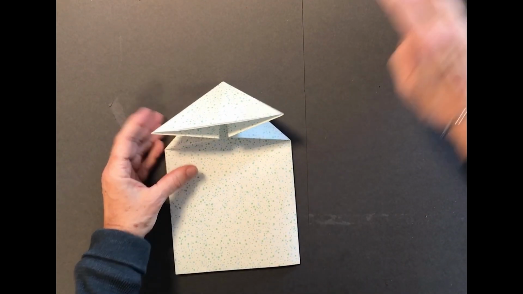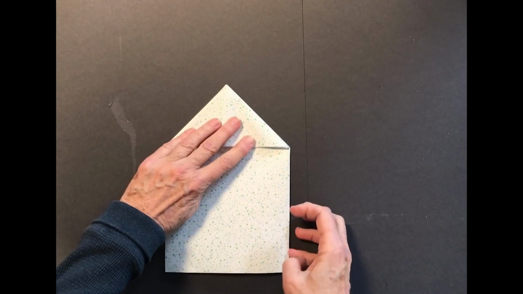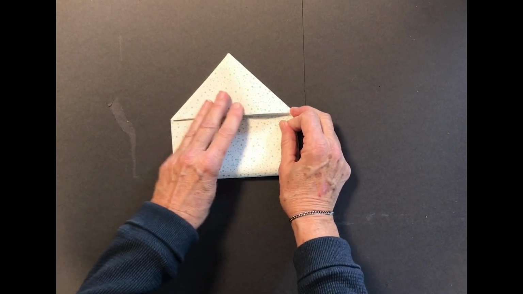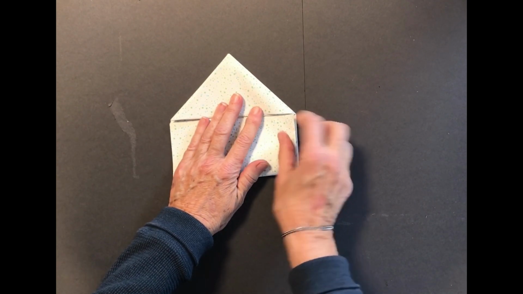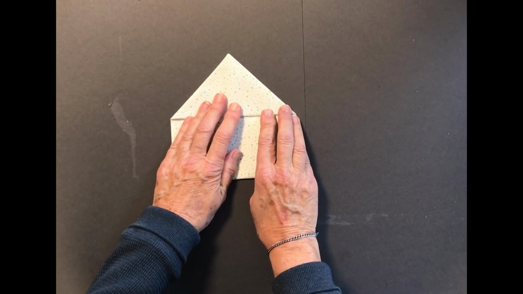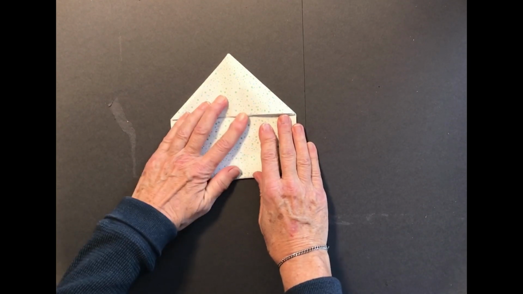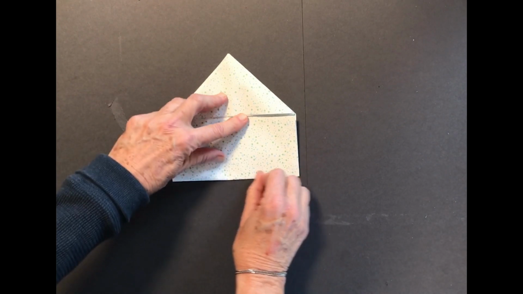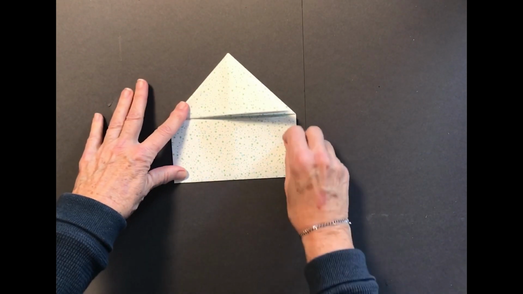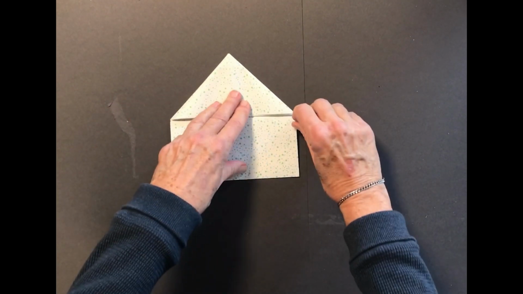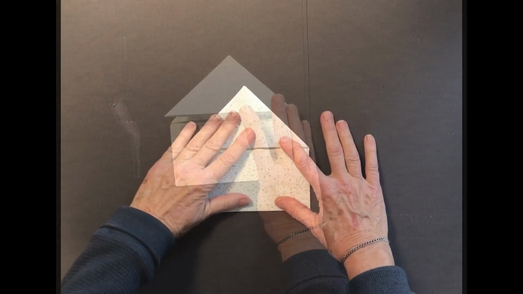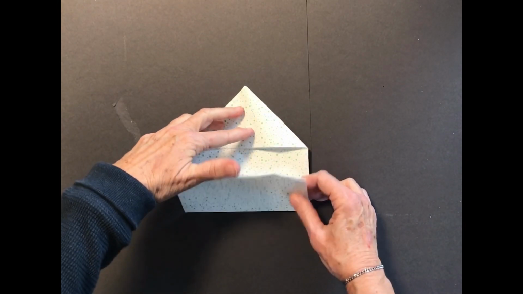Our next step is to take the bottom and pull that all the way up to the bottom right here where the triangle is, and get that crease. I can already tell this paper gets thick. The more you fold it, it just seems to be a little harder. But let's see if we got that. So I've got this bottom part pulled up.